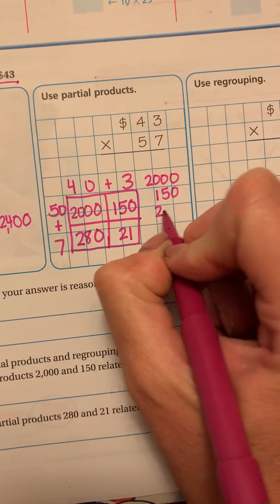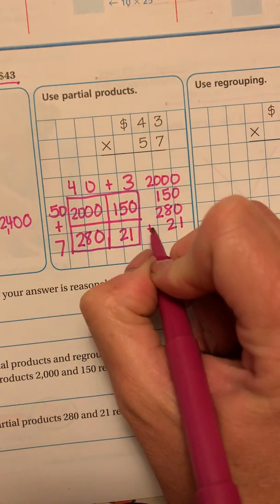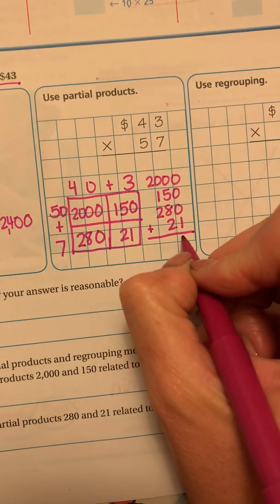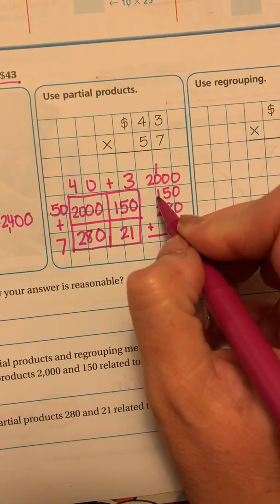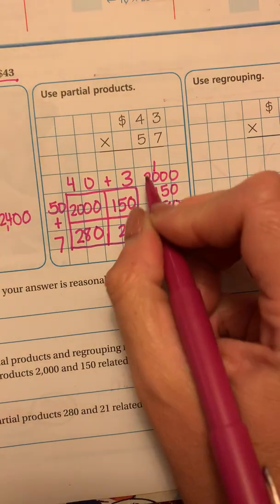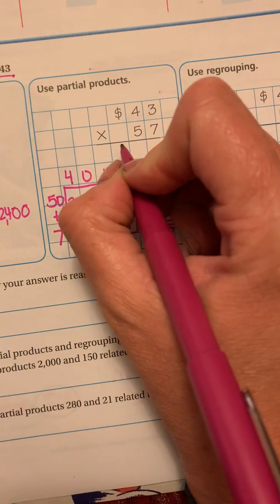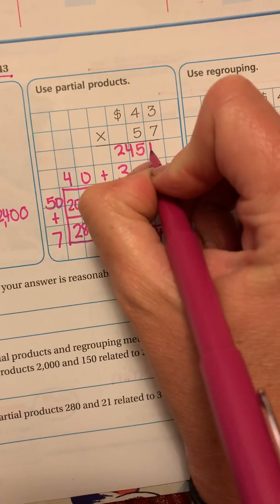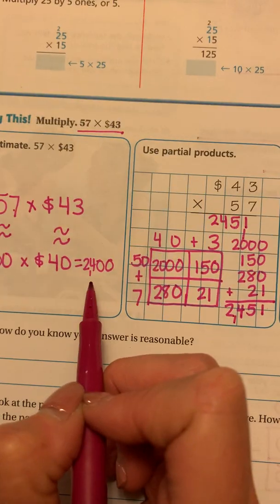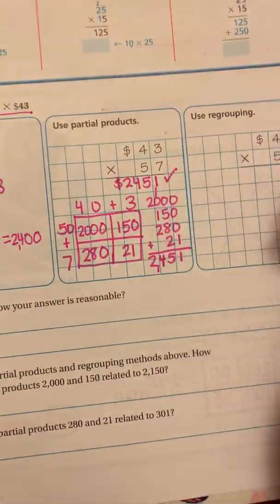2,150, 280, and 21. Make sure you line up that ones place. 10, 15, 3, 4. Bring down that 2. So 2,451. Pretty close to the 2,400. So it looks pretty reasonable. Need to put the dollar sign in front.